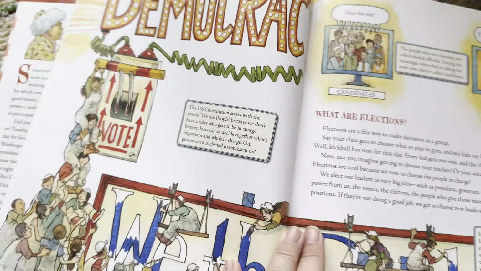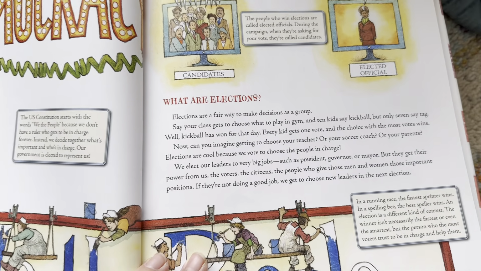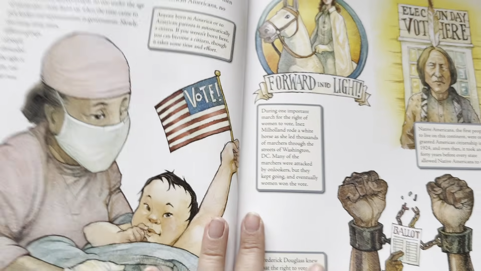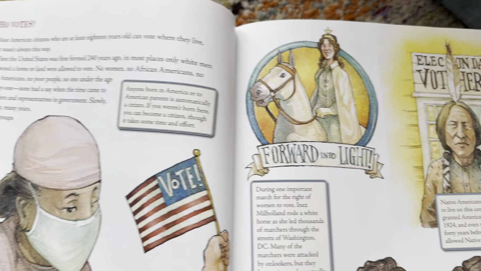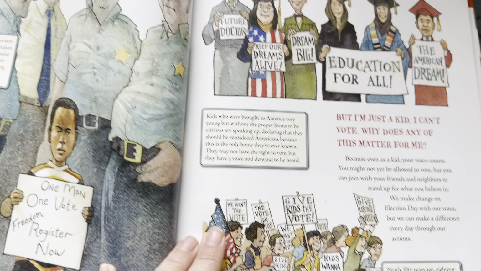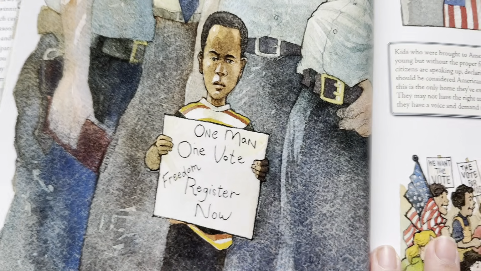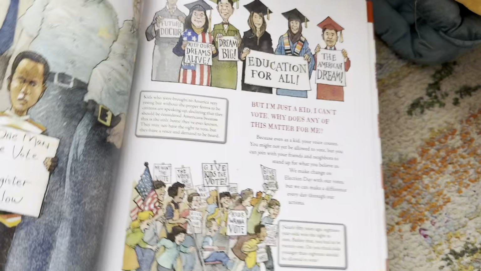I like it because instead of just spitting out facts, it's in color with beautiful illustrations, and it's kind of telling you a story. It's explaining who votes, and, you know, I love it. So anyway, that's a good one.